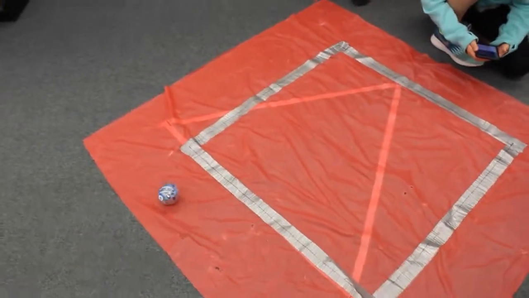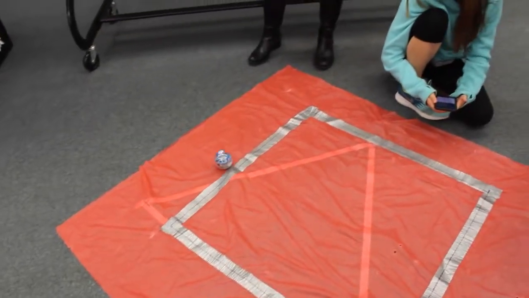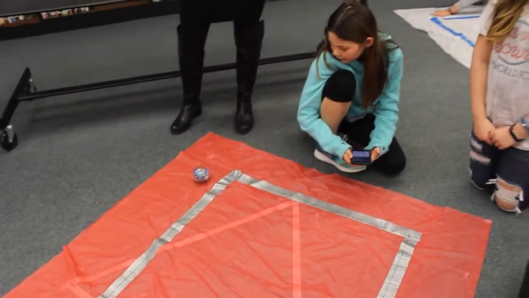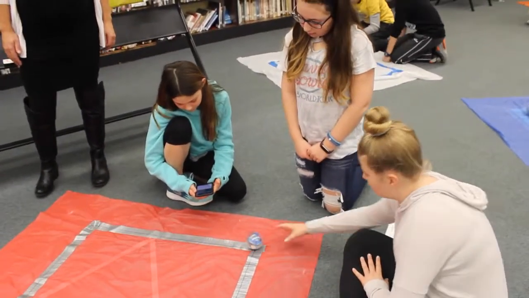3.2 maybe? Okay, so 3 was too short, 3.5 is too long. So now you're going to try 3.2. That was good.